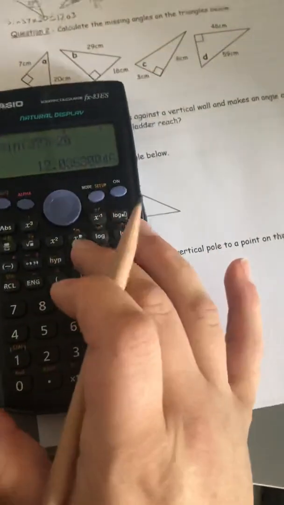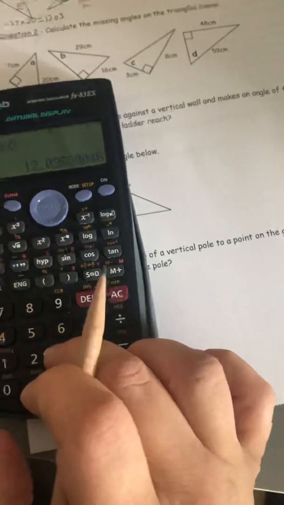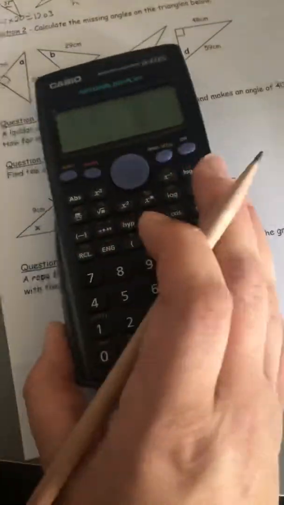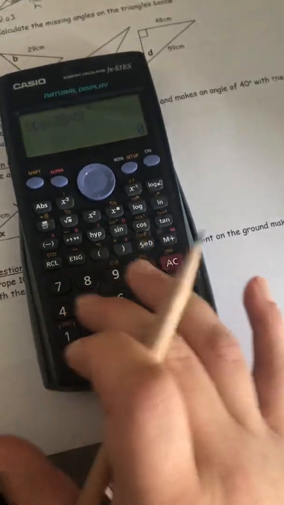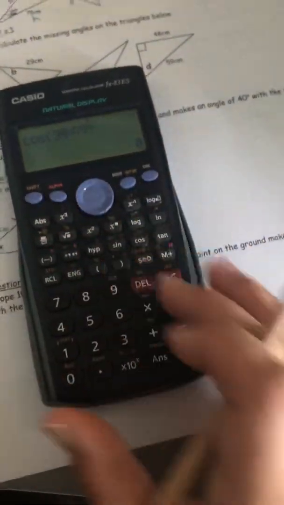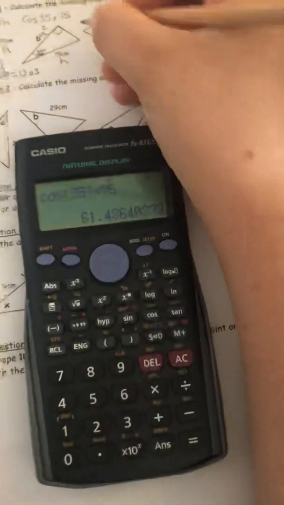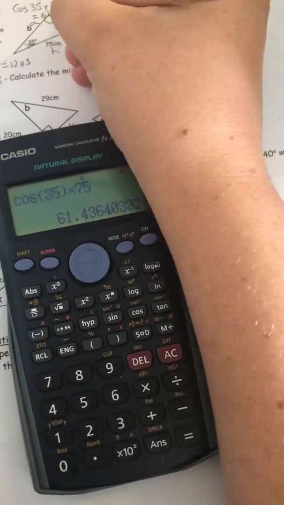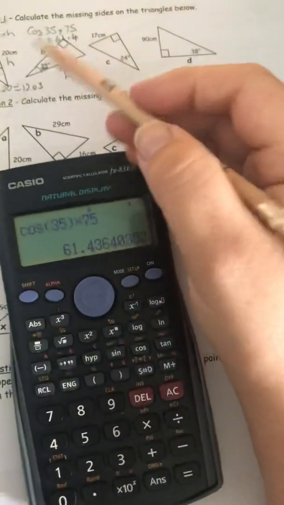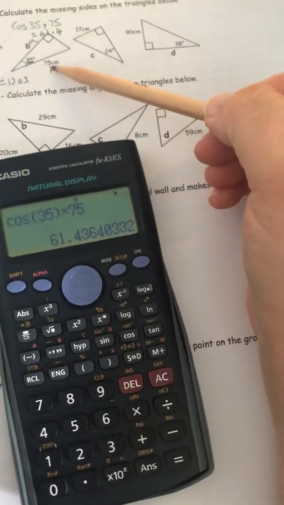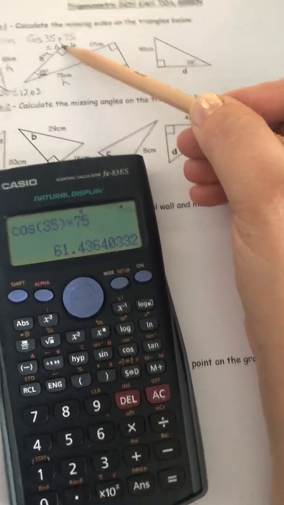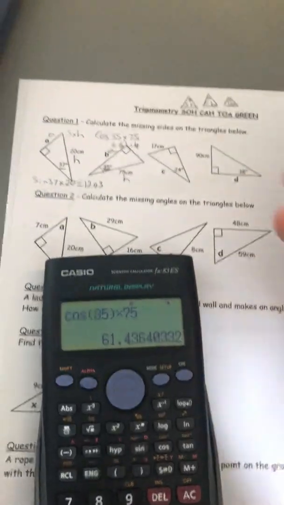Again, you pop that in my calculator. Cos 35 times 75. 61.4. And always just check. I mean, this side's 20, so the short side's 12. That's about right. The long side's 75, the short side being 61. Once again, looks about right.